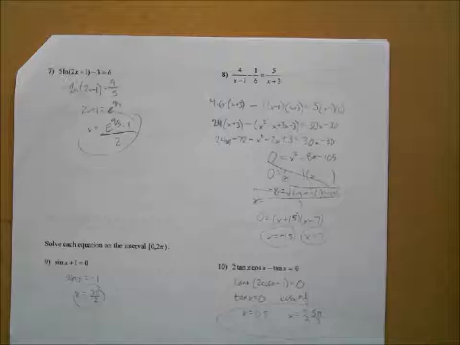I wrote it like this. Oh gosh, yeah. So 6 like that, and I multiply this whole thing by... This is more what I did here.